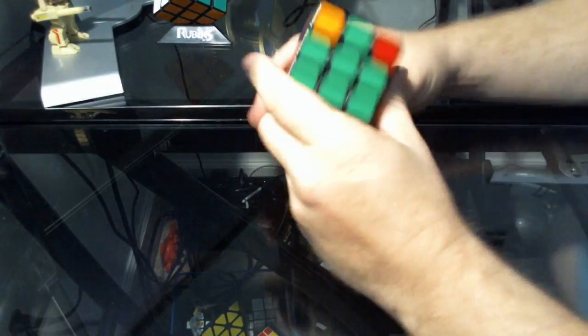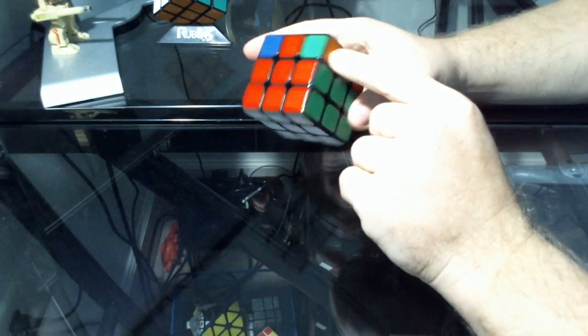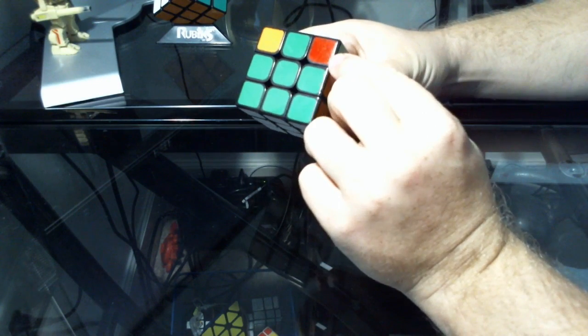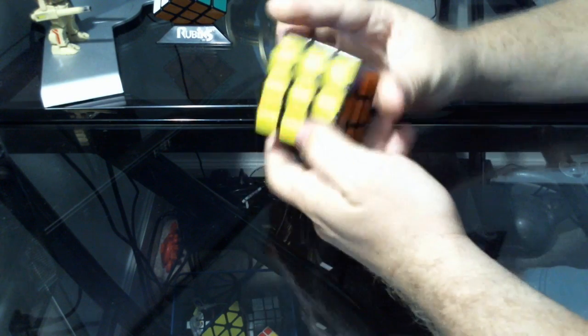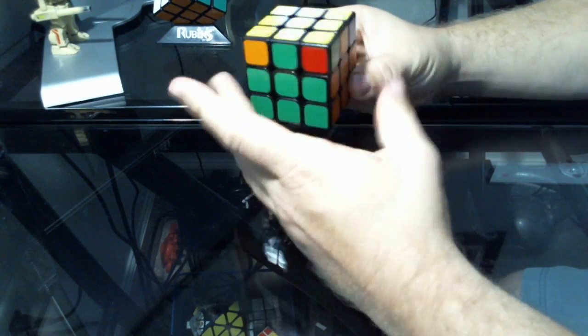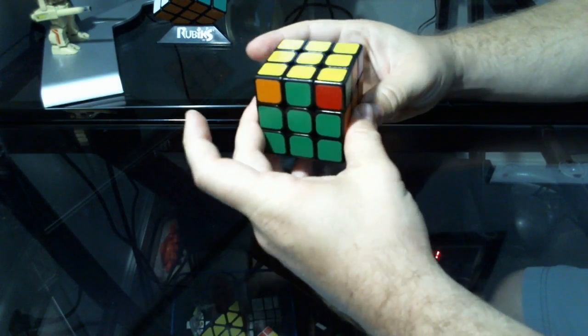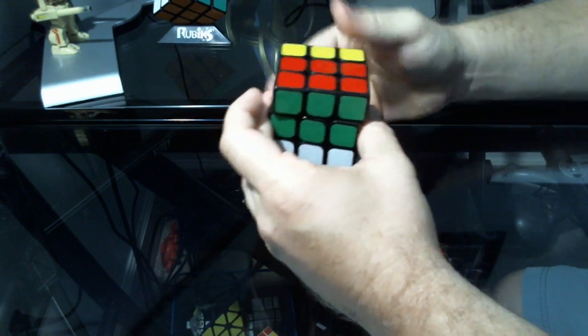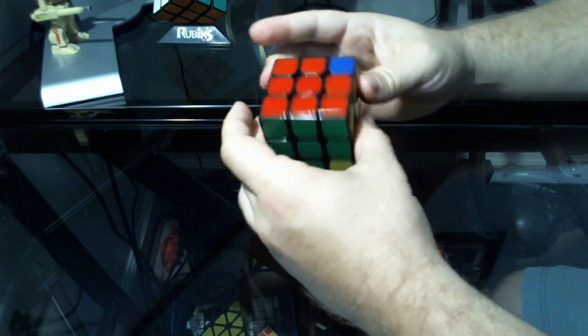So here we have it set up for it. Notice green and orange on the green and red, and green and red on the green and orange. That tells me that it's going to be the same setup on the other side. So here's what you do. You're here, you've gotten your solve here, you flip your hand up, and you start doing this fun little algorithm.